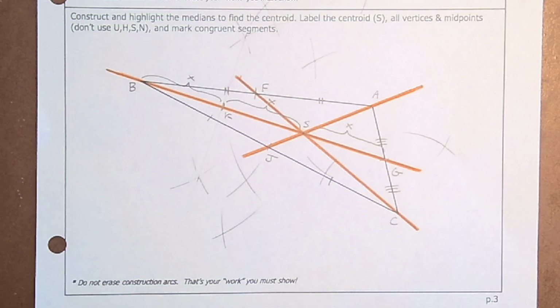The answer for this one is what I came up with. Take a look and see how you did. I chose what I called median BG. And I can say that segment BS is twice as long as segment SG on median BG. And I showed that on one of my medians. Cool? All right. Good job.